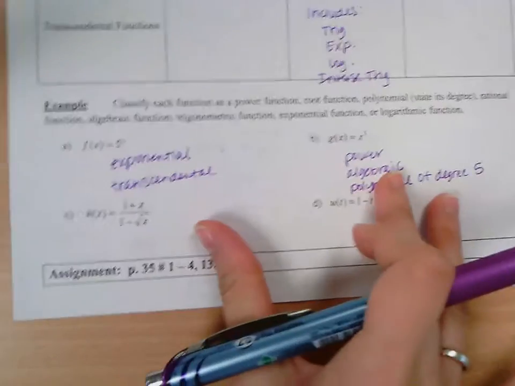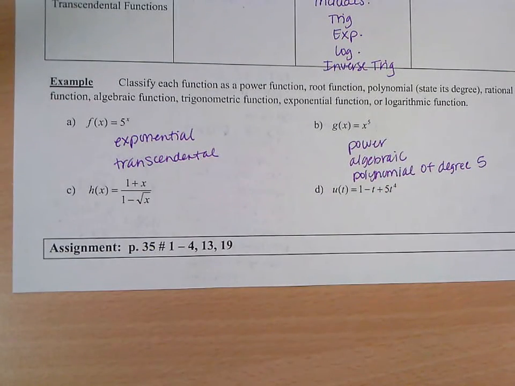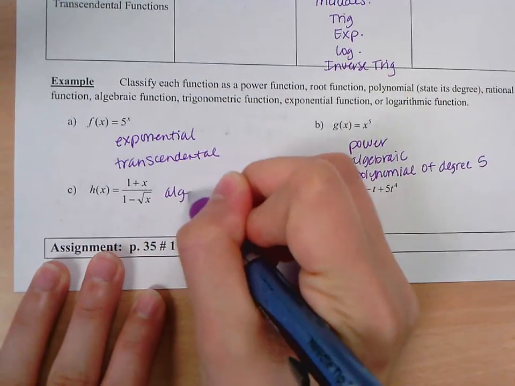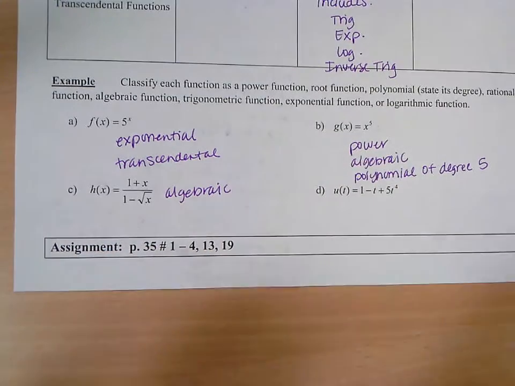What about C, h of x? Well, that seems like a radical. That's algebraic. Is it anything else? It can't be algebraic and transcendental. Is it rational? No, it has a square root, so it's just algebraic.